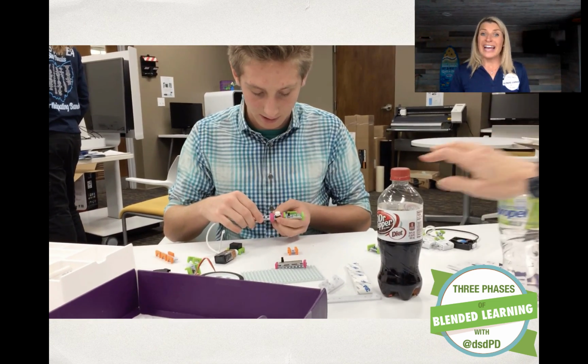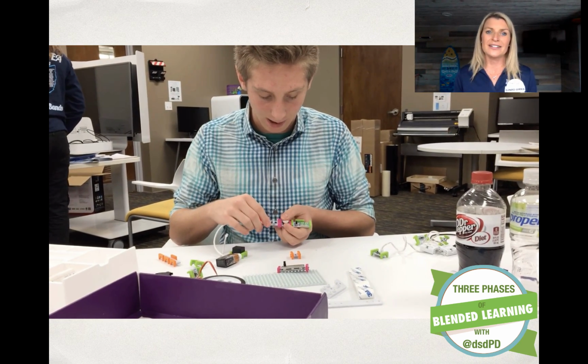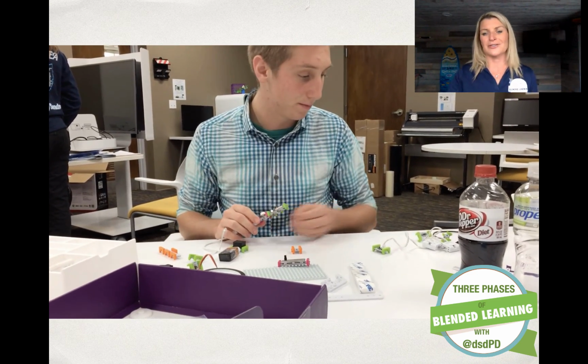Phase 3 also really adds in a lot of project-based learning or passion. So this student had this passion for learning and hands-on. He was using these hands-on activities to help him learn the concepts that he's learning in class.